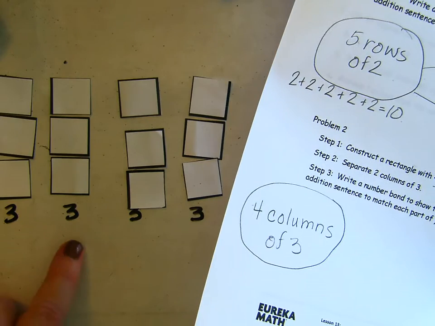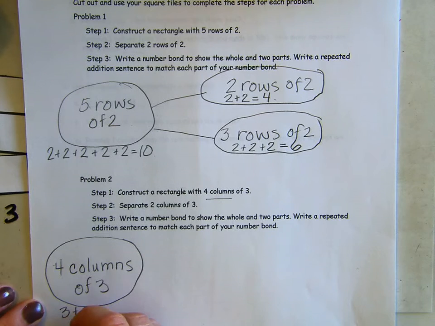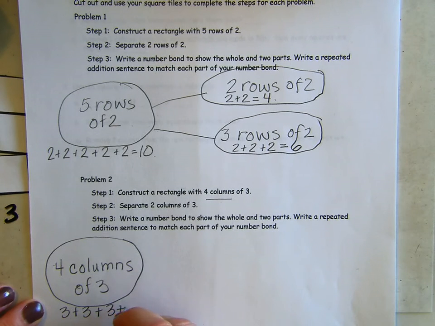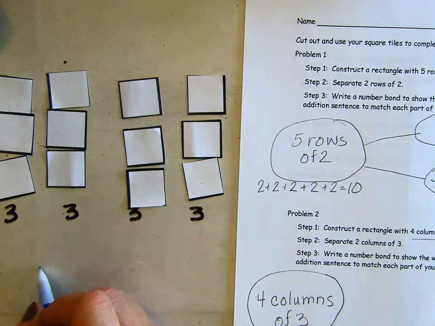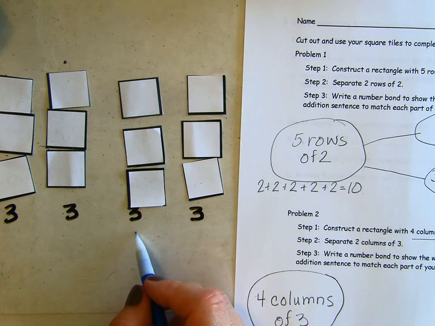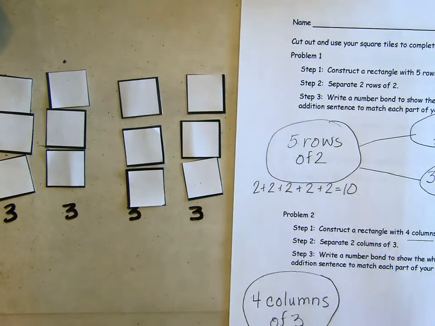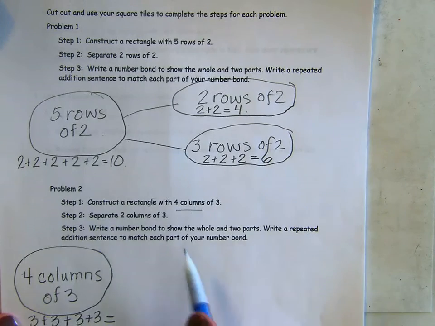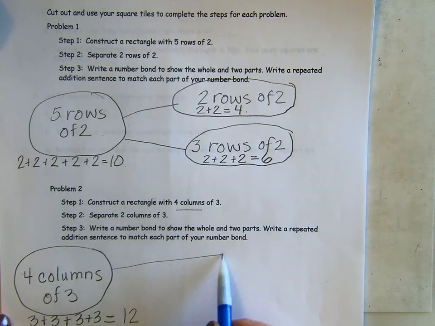And I'm going to write that as 3 plus 3 plus 3 plus 3. And I know that 3 and 3 is 6. 6 and 3 more is 9. 9 and 3 more is 10, 11, 12. So this time we have 12. And we are going to break that into 2 parts. What parts are we breaking it into?